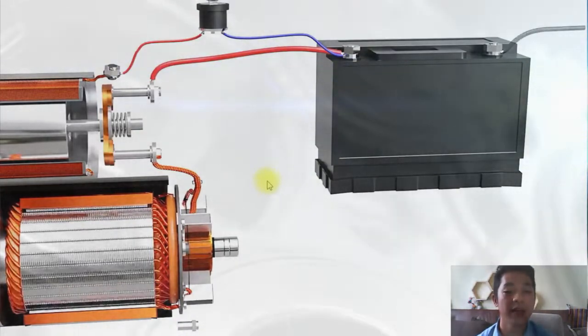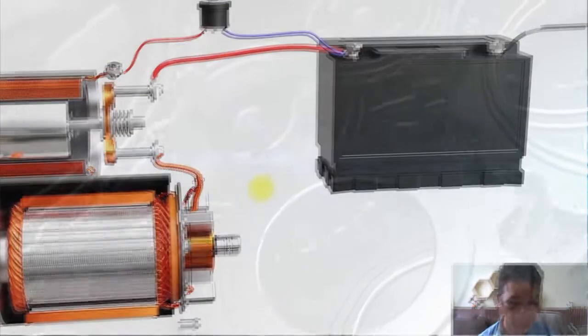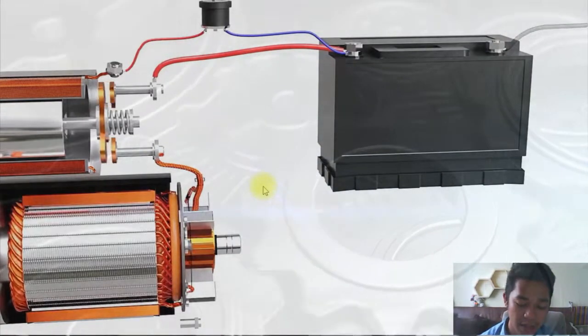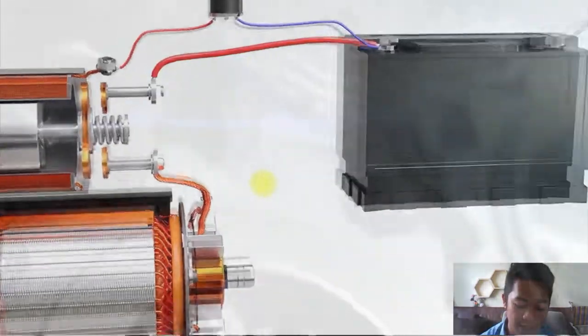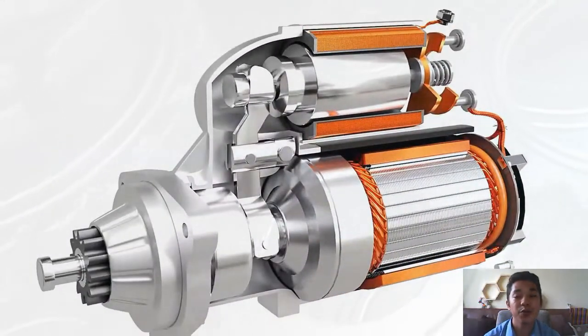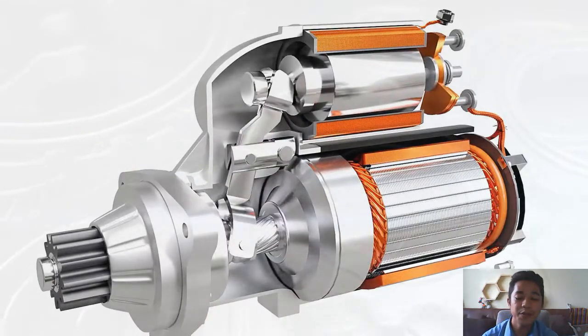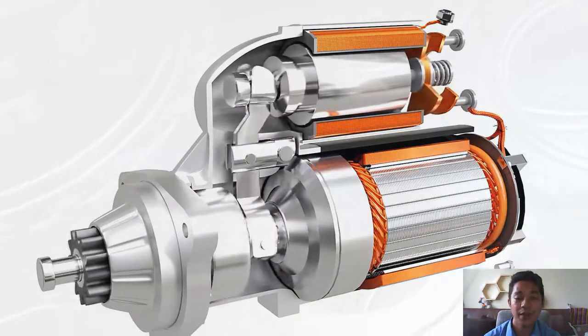This causes the motor to get energized. When the ignition switch is turned off, the plunger turns back and disconnects the circuit from the battery. The solenoid has another crucial function. It helps to slide the pinion and engage it with the flywheel before the motor starts to spin, as you can see in the video.